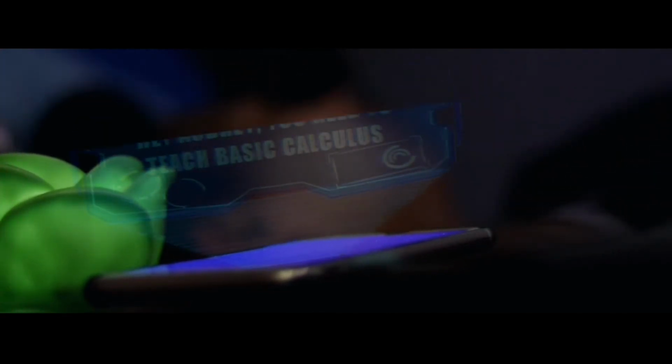Hey Siri. Hey Aubrey, you need to teach basic calculus.